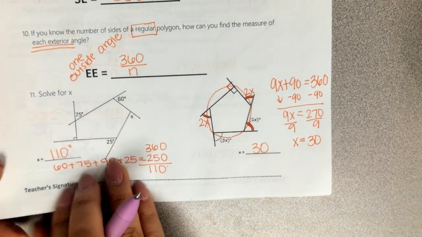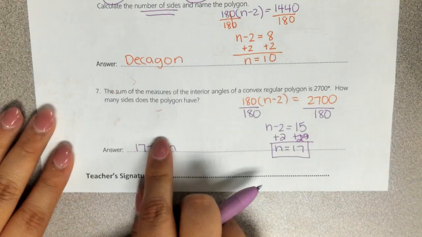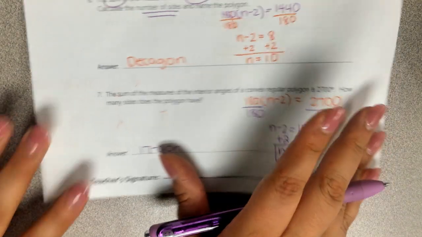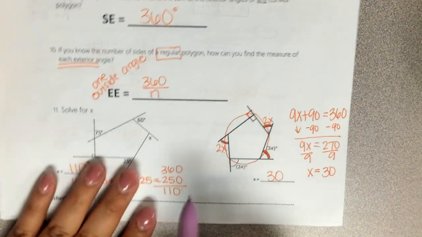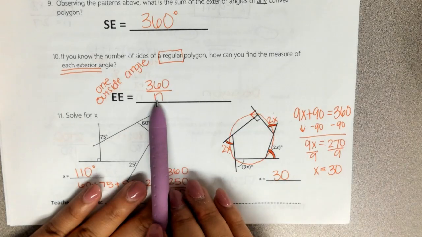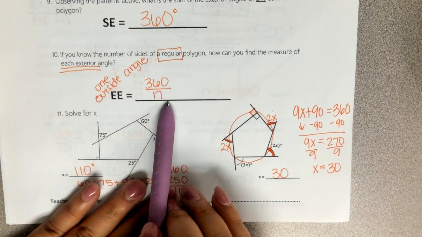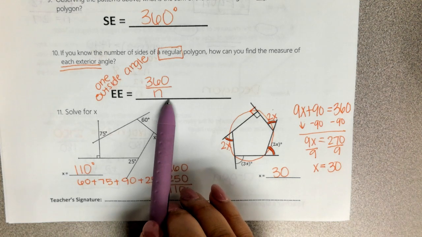I do want to say right here, can I change this? Okay. Over here, to find the number of sides, do you agree we worked backwards whenever it gave us the sum? Okay. You can do the same thing right here. If I give you an exterior angle, can you find the number of sides?